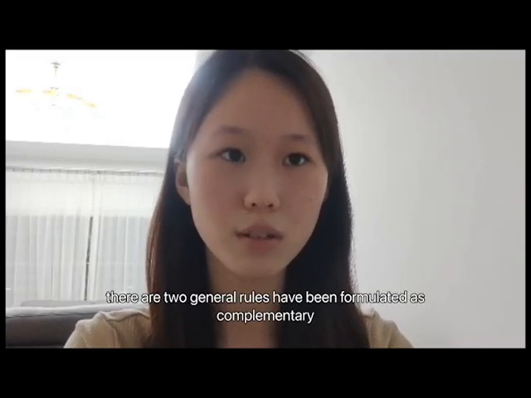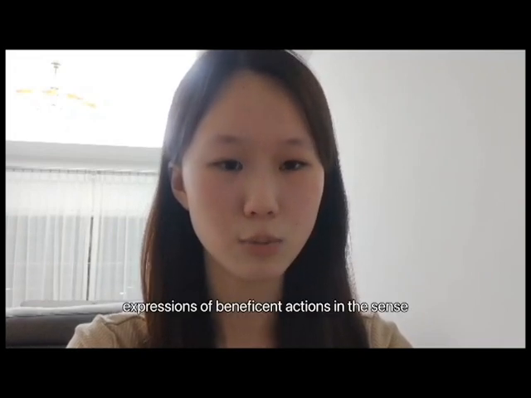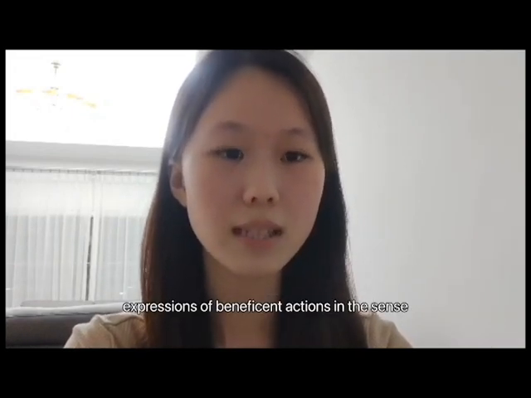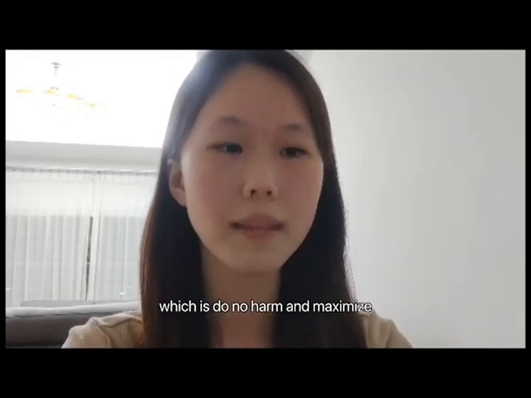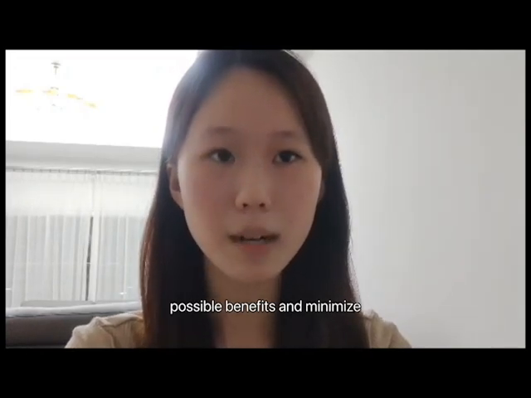There are 2 general rules that have been formulated as complementary expressions of beneficent actions in this sense, which are: do not harm, and maximize possible benefits and minimize possible harms.